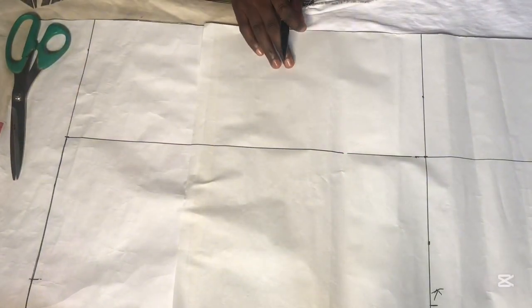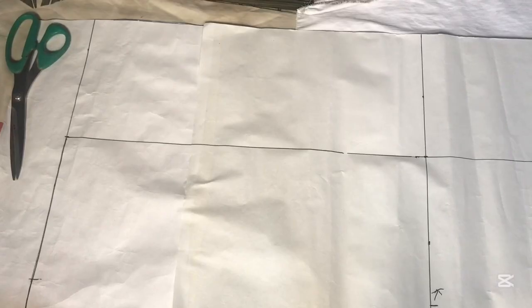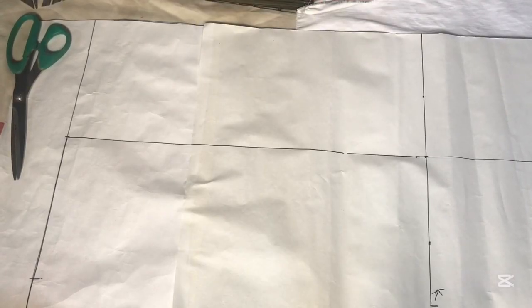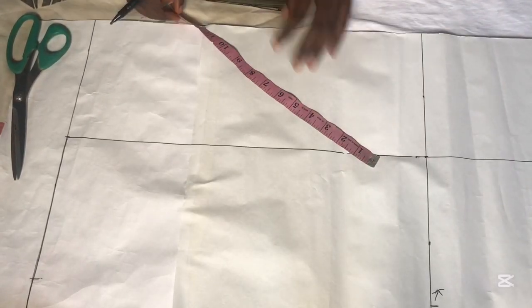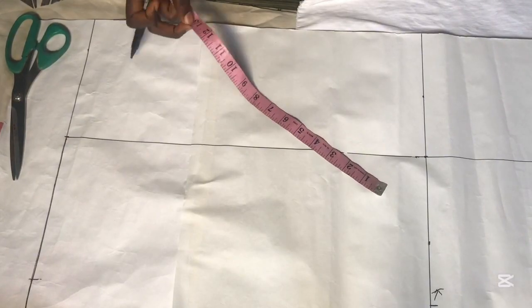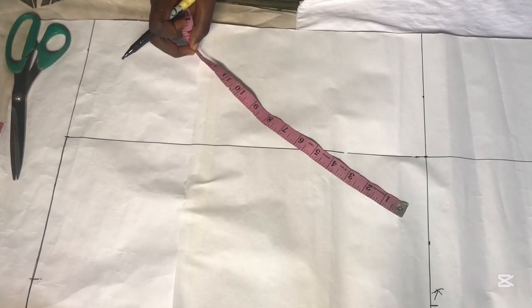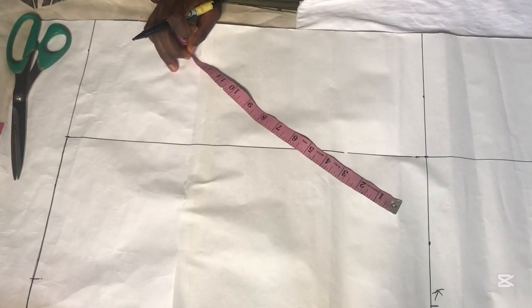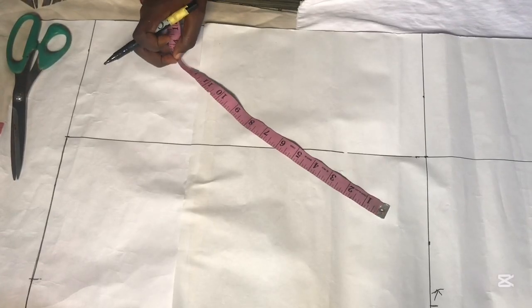After rolling out the line, I'm going to decide how wide I want my palazzo pants to be. For me, I like my pants really wide. You can do yours small depending on what you like. And for me, I'm going to work with 13 inches for the front.